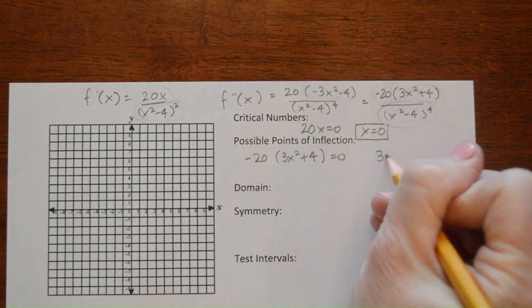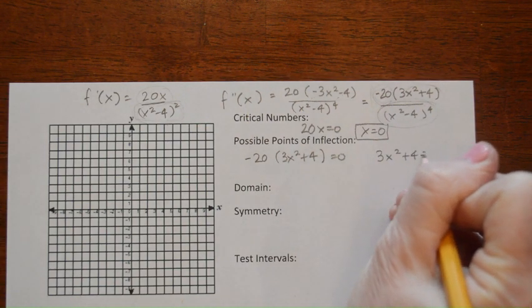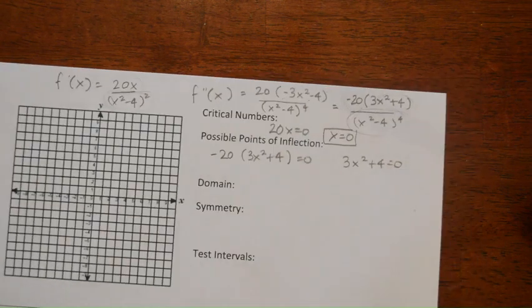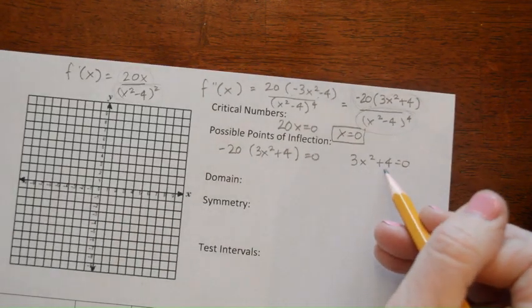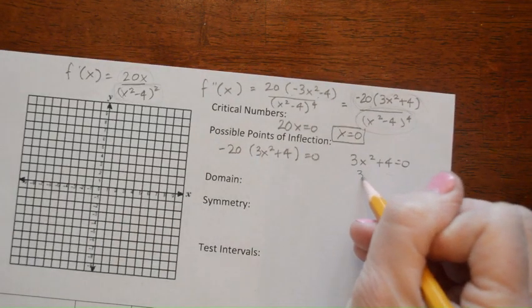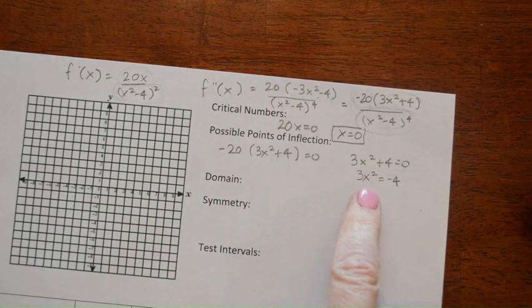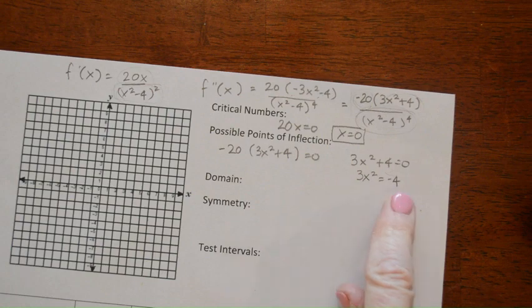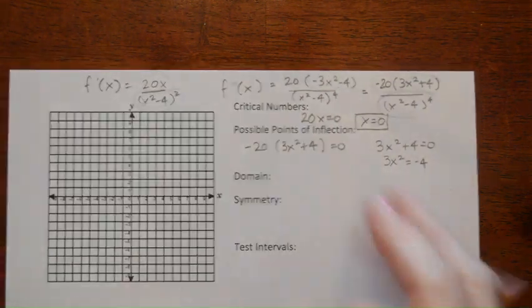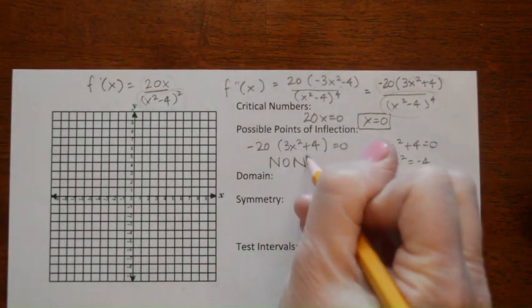So really what I'm looking for is where 3x squared plus 4 equals 0. And hopefully you realize nowhere. If I subtract 4 from both sides, I end up with 3x squared equals negative 4. And I cannot possibly square a number, multiply it by a positive, and get a negative. So possible points of inflection: none.